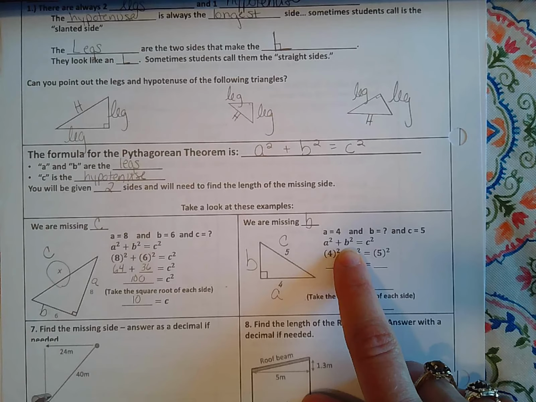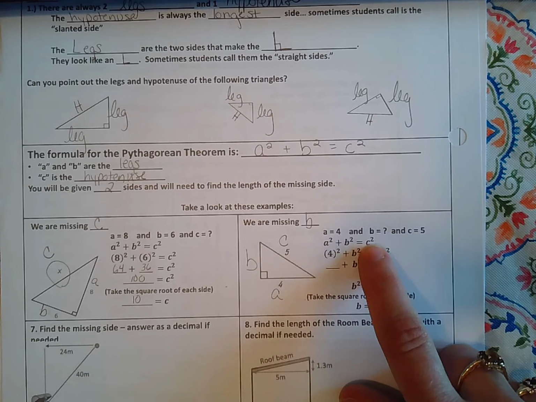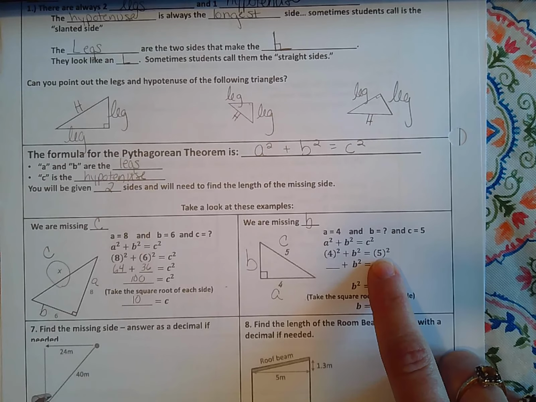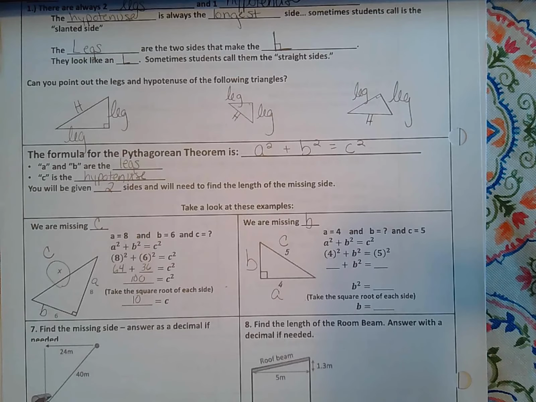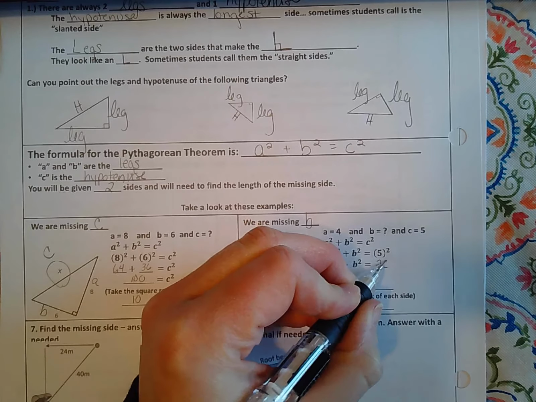Take that B, throw it away. Oh, whoops, we can't, can we? So leave it B squared. Take that C, throw it away, replace it with the 5, 5 squared. And now use your calculator if you don't know. 4 squared is 16. 5 squared is 25.